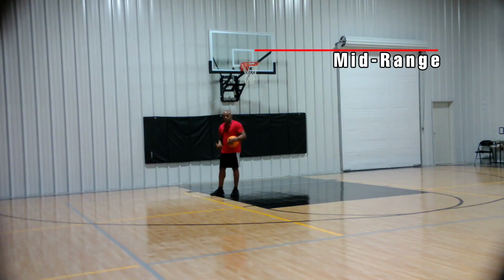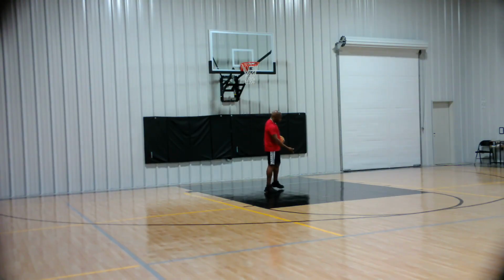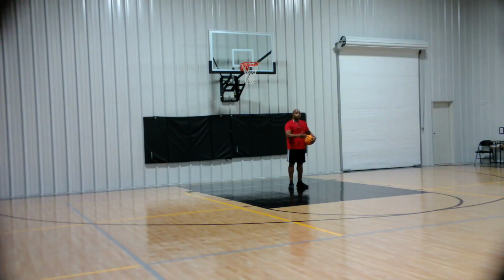So what does that tell you? Everything that I do, as far as my shot goes, my job is to get really, really good at putting the ball right there. Same thing out front. This is as close as your shot will need to get to the basket if you're inside the three-point line shooting a mid-range shot. Right here, you need to get really good at putting the ball right there.